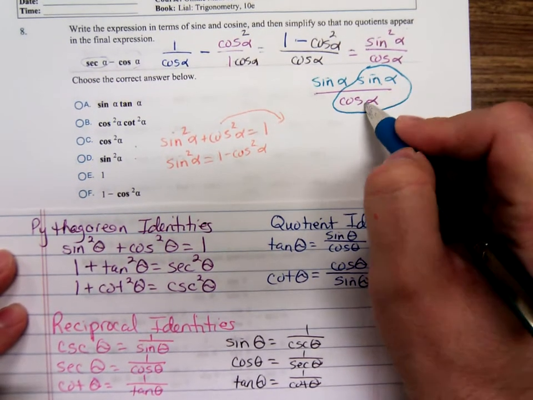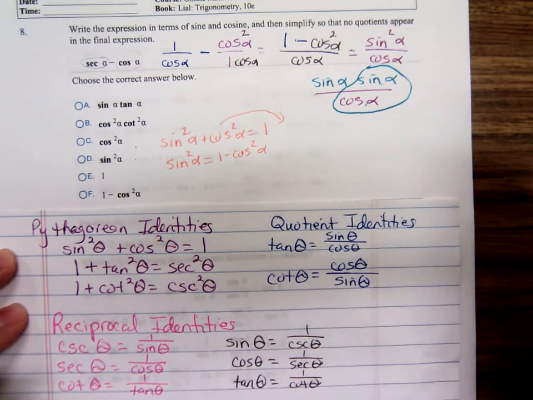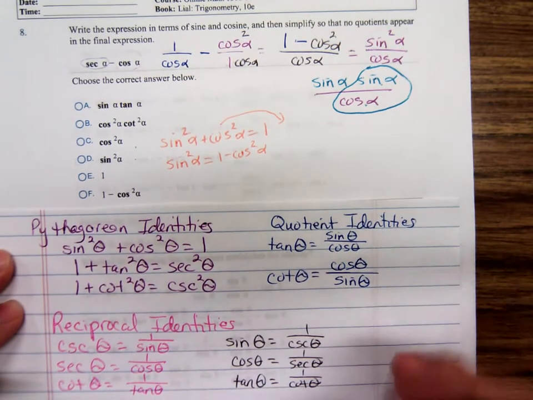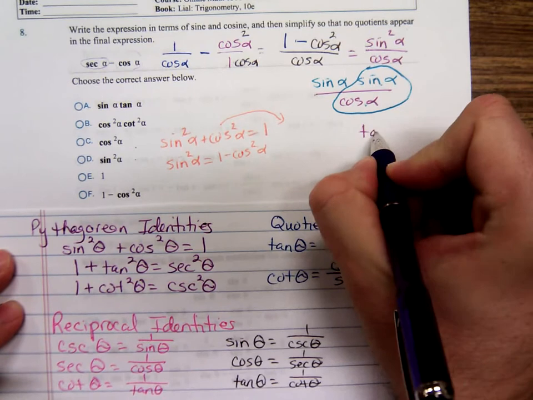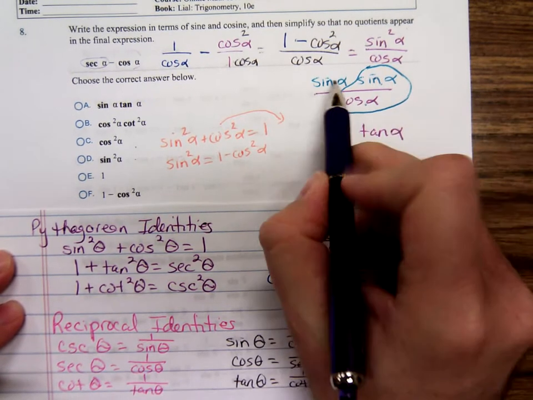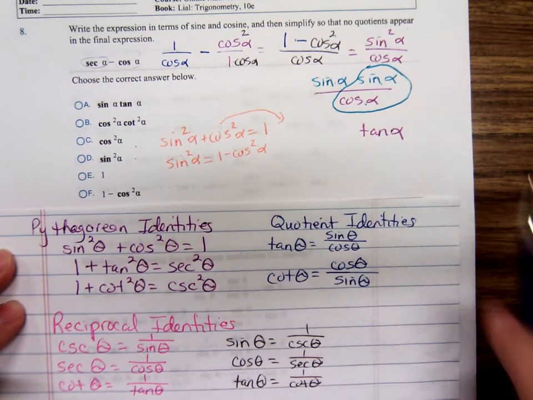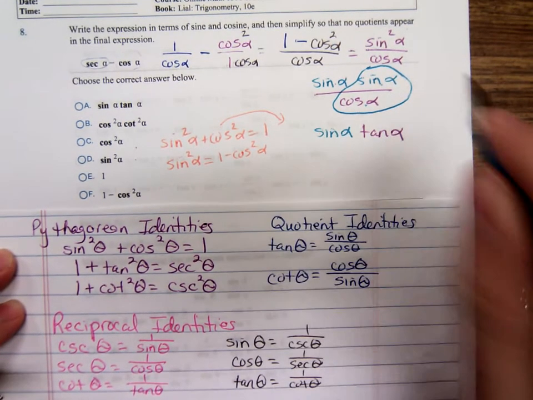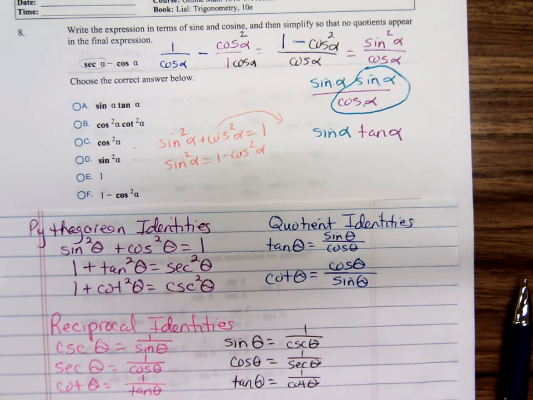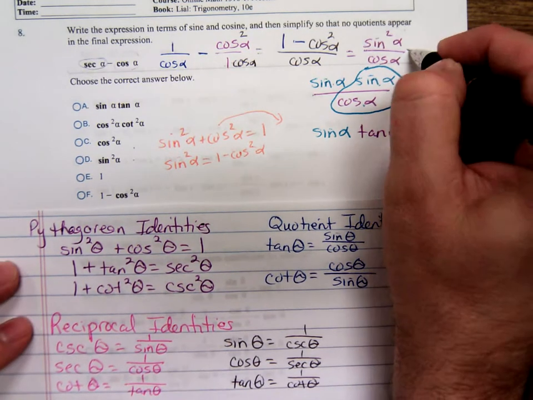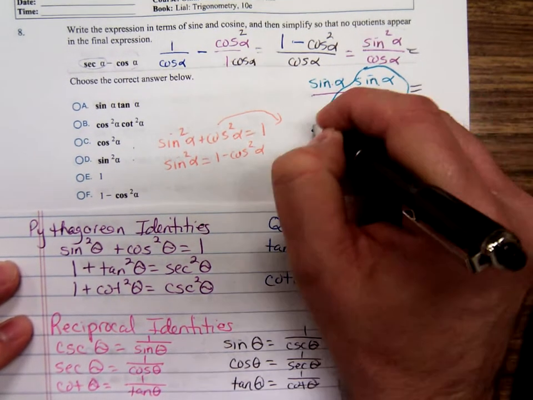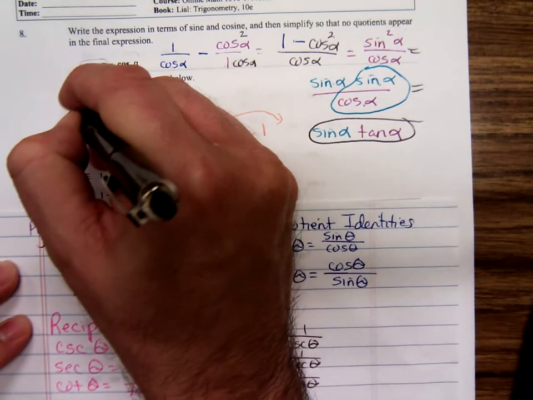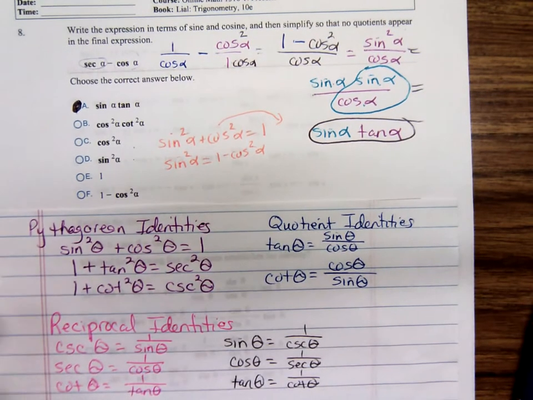The sine alpha over cosine alpha, the stuff I've just circled, that's tangent alpha. And then we still have this sine alpha right here, which I'm just going to recopy. Which puts sine alpha times tangent alpha as the answer choice there.